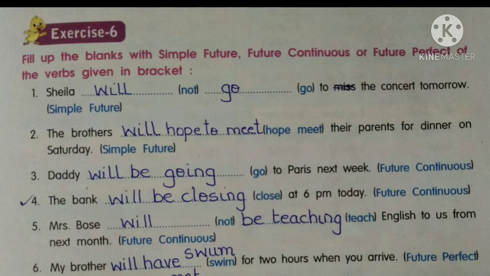Now exercise 6. We need to fill in the blank with the simple future, future continuous or the future perfect. All the three of the future have to be used to fill in the blanks. So the first one, Sheila dash not dash to the concert tomorrow. We have to fill it with simple future. They have given us in the bracket what we need to fill. So here we write will not go.